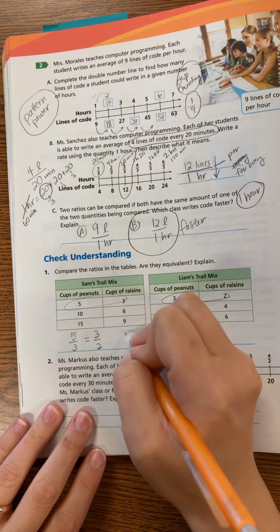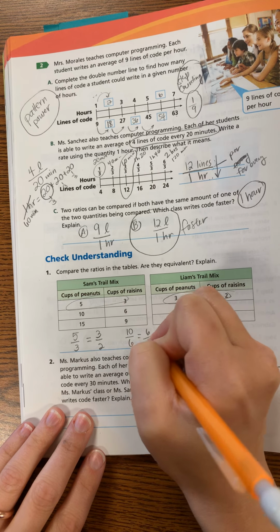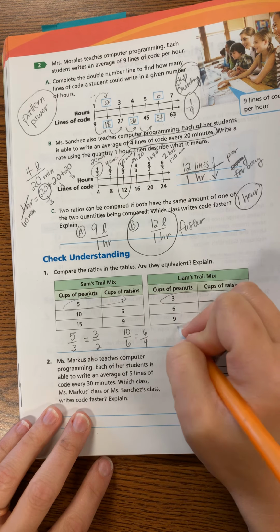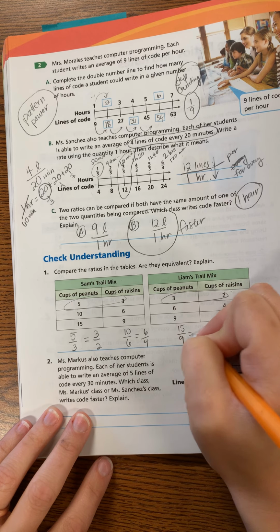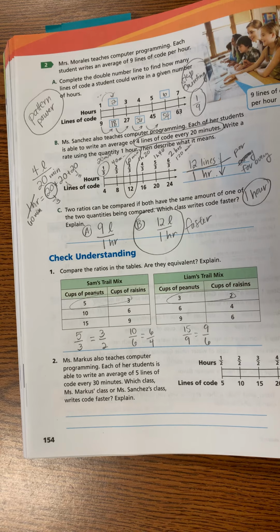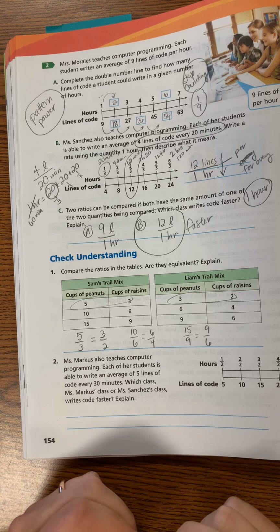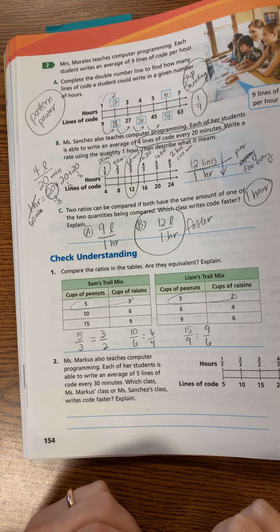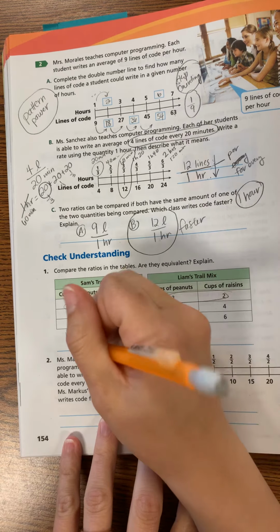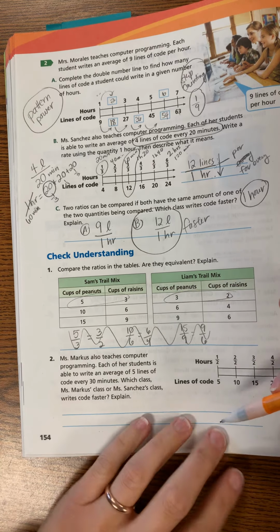Let's keep going. What if I compare 10 for every 6 to 6 for every 4? What if I compare 15 for every 9 to 9 for every 6? Now, those maybe are not the best ways to look at it because all of these quantities look different. So let me try again. That didn't help me. I'm going to look in the table for something they have in common.